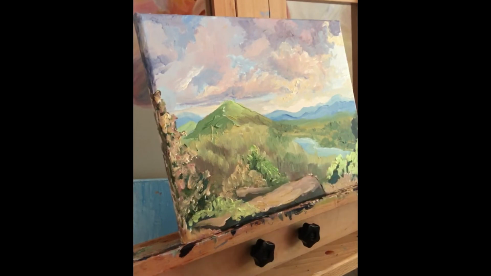I'm just blending that in together some. I'm sorry I didn't have a better angle here for you to see the entire canvas. I'm missing out on a little bit of the far right corner. I'll have to get better with that.